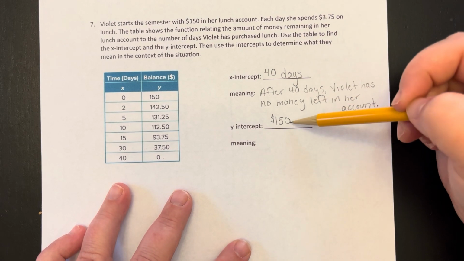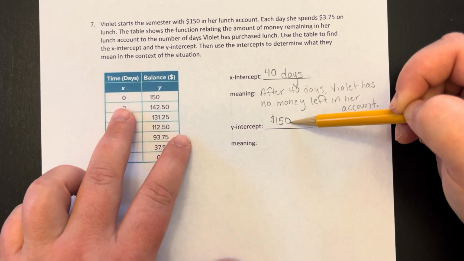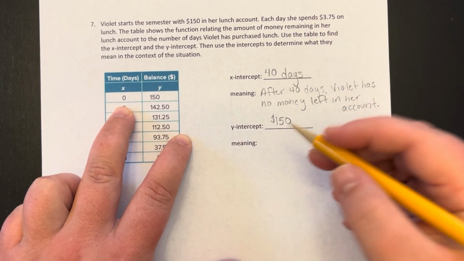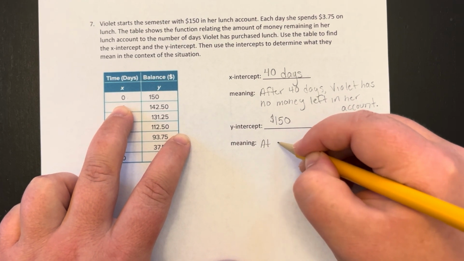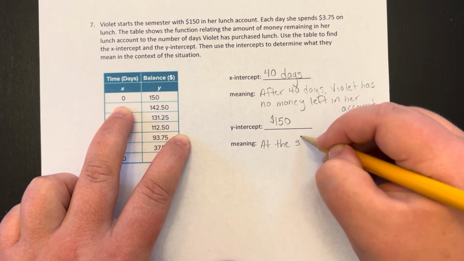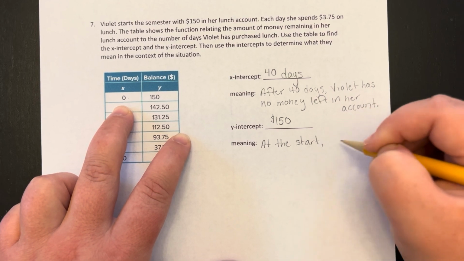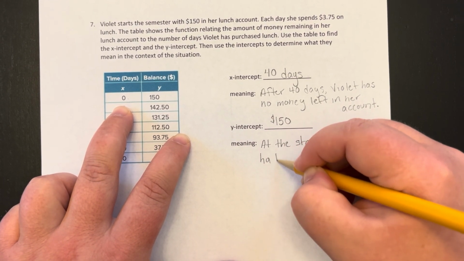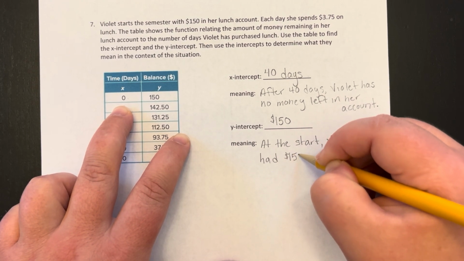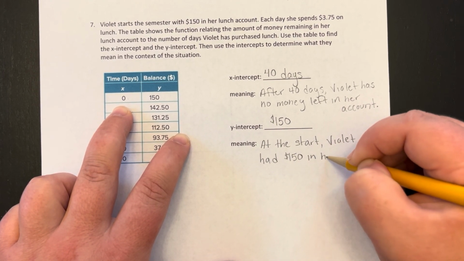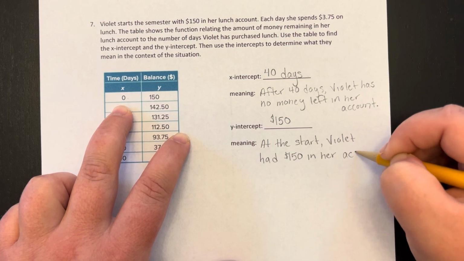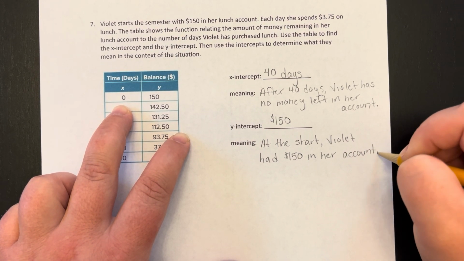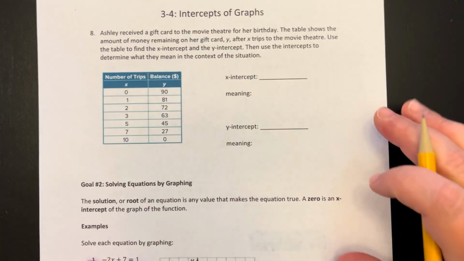And then on the flip side, this $150 is how much she starts with, because it's at 0 days. So at the start, Violet had $150 in her account. All right, let's try another.